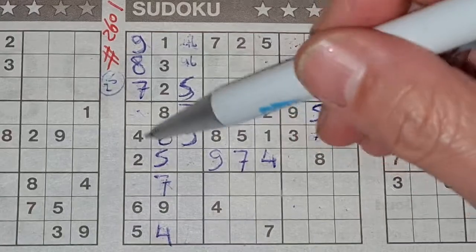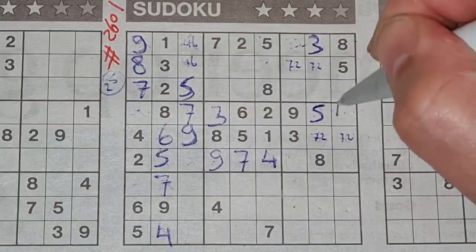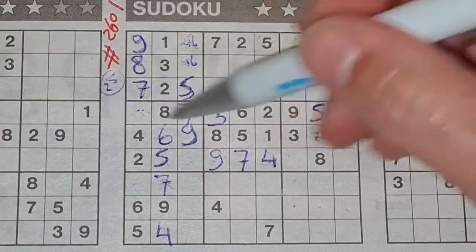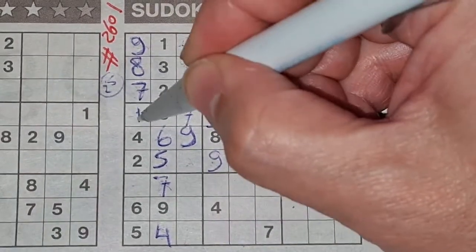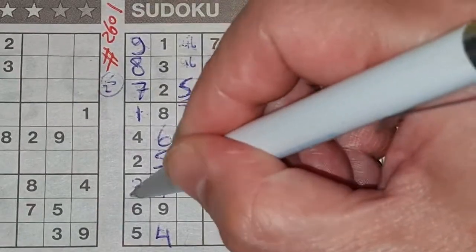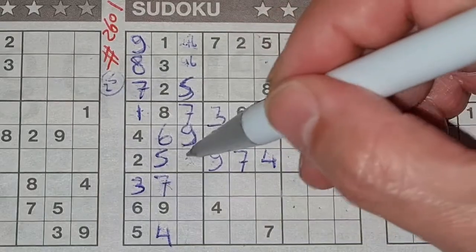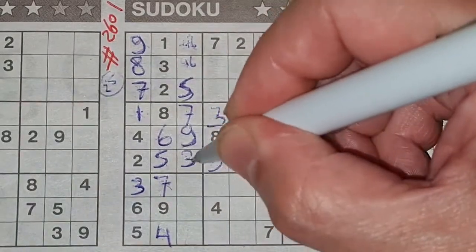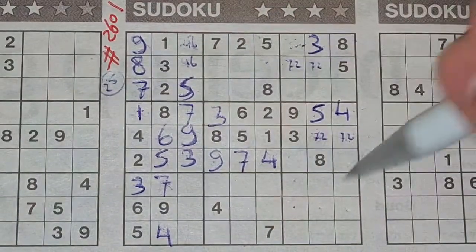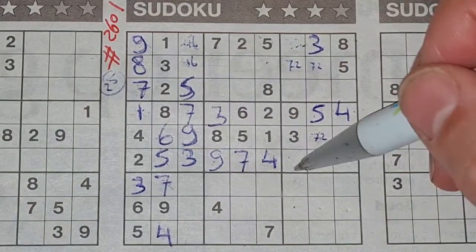4 in this row. 4 in the middle row. So the row above. The only place for the 4 should be there. 1 number left in this row for the number 1. 1 number left in this column for the number 3. Alright. 1 number left in this big square for the number 3. Alright. 2 numbers left in this big square for the numbers 1 and 6.